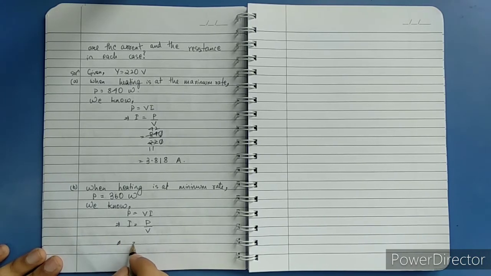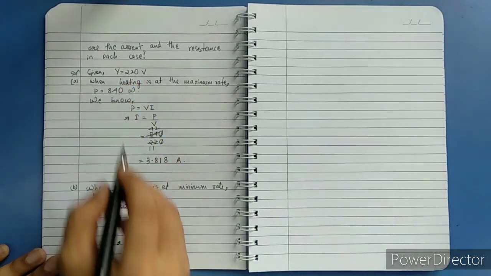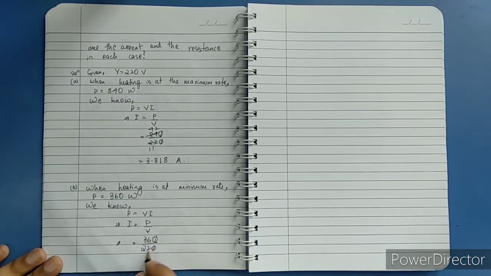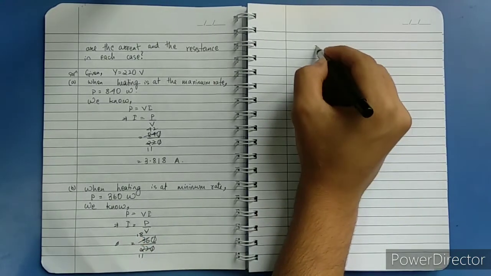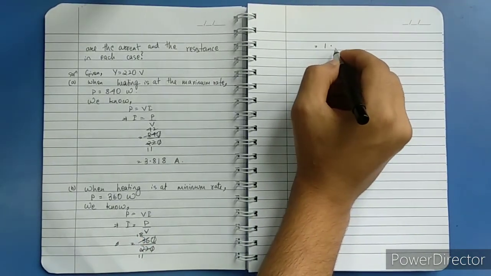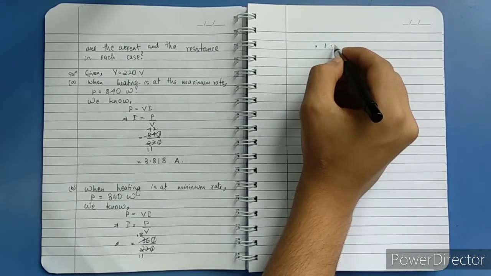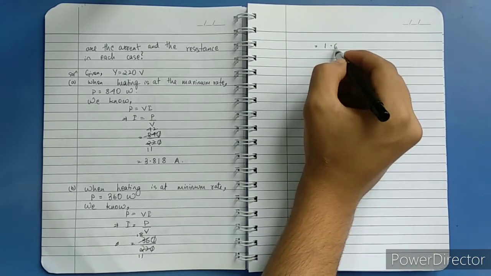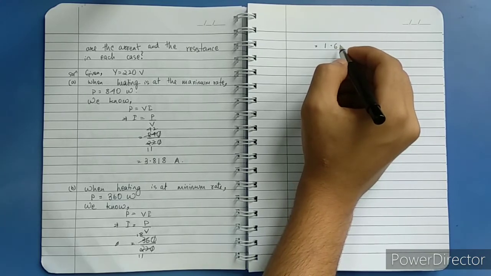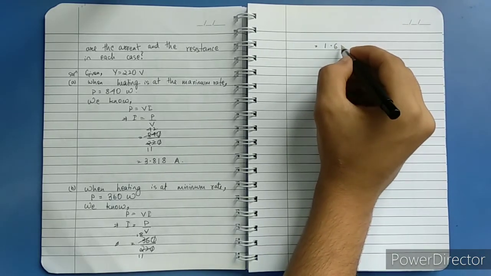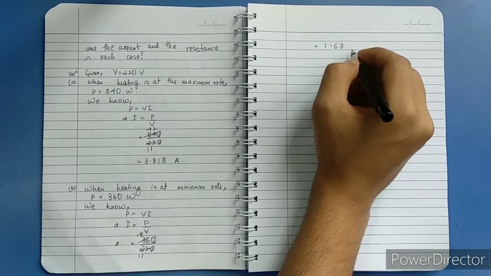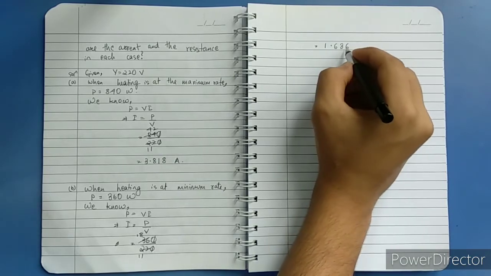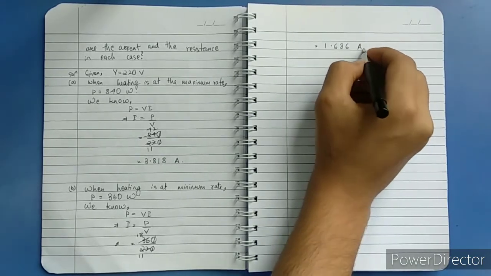So from here we get power as 360 by the voltage as 220, cancels off 11, this is 36 by 22. Dividing, we get 1.636 ampere approximately.